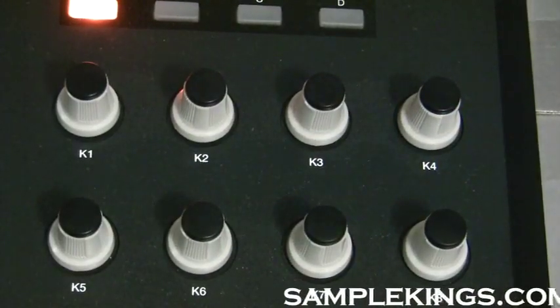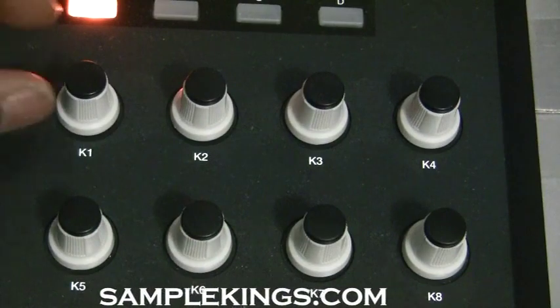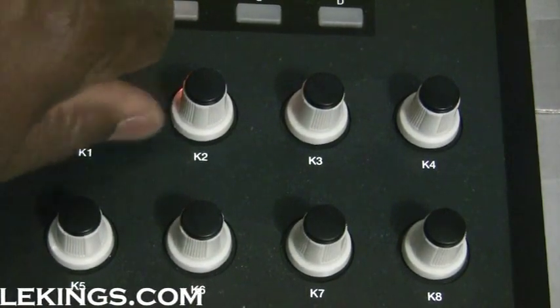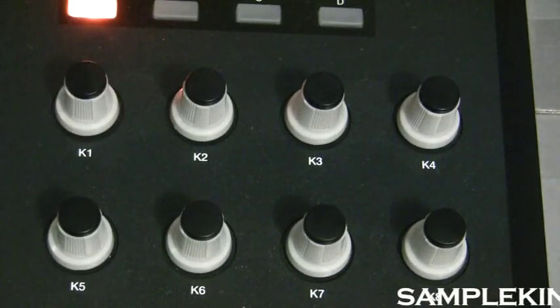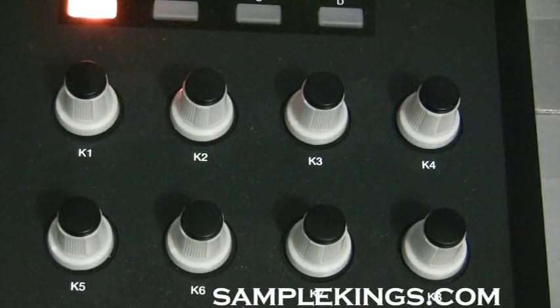Now here we have our control knobs. These are our knobs right here. We got 8 knobs. Each of these knobs is 360 degrees. That means it's continuous, not just from one point to another. It's continuous control changes being sent.